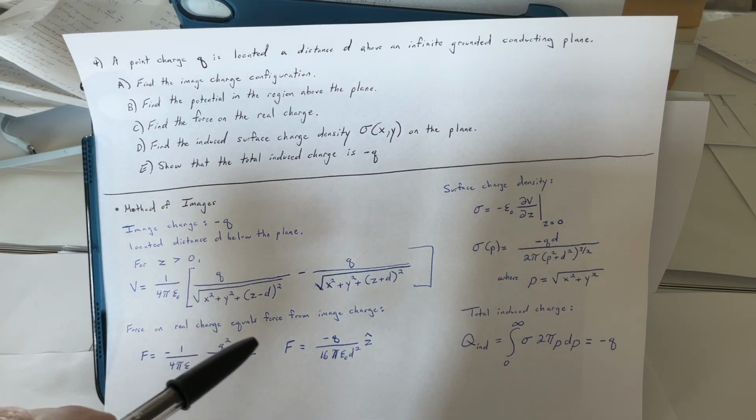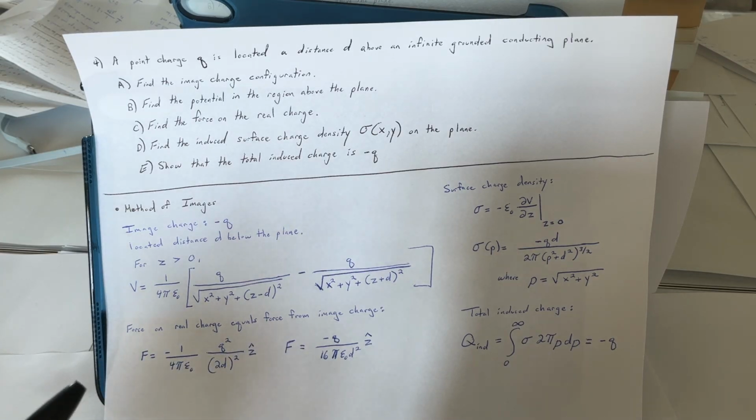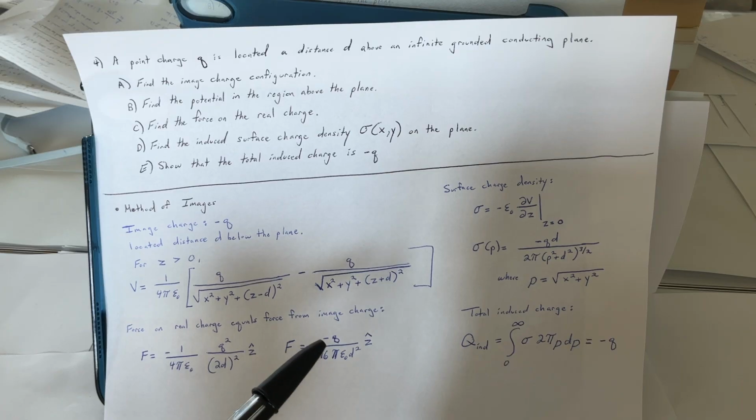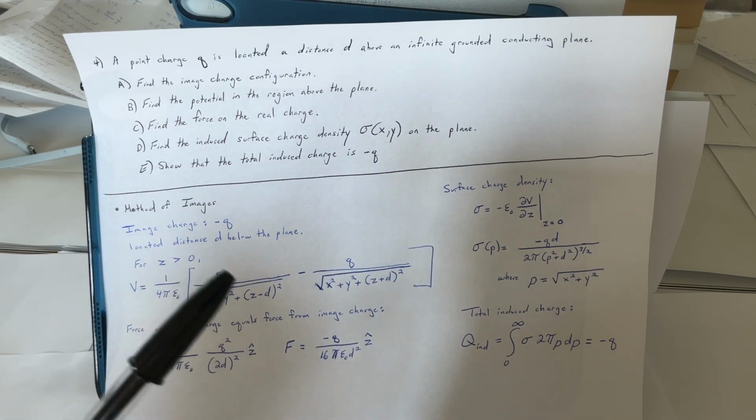Force on the real charge equals force from the image charge. So F is going to equal negative 1 over 4 pi epsilon naught Q squared over the quantity 2d squared z hat. And F is going to equal negative Q squared over 16 pi epsilon naught d squared z hat.